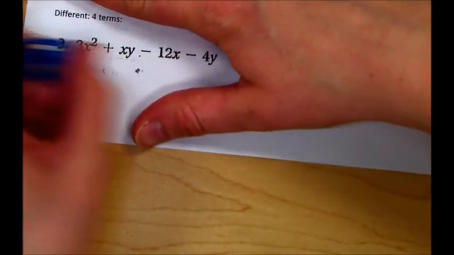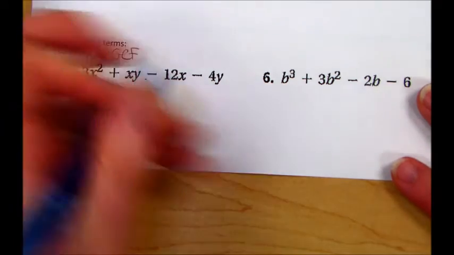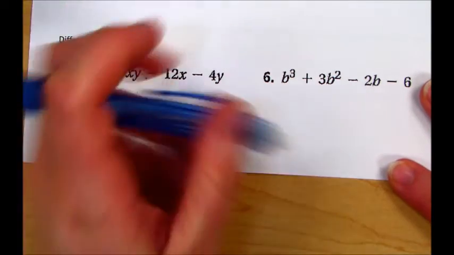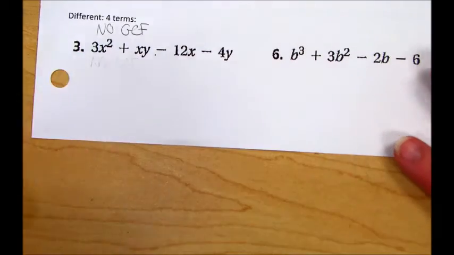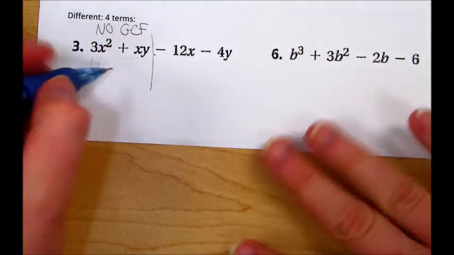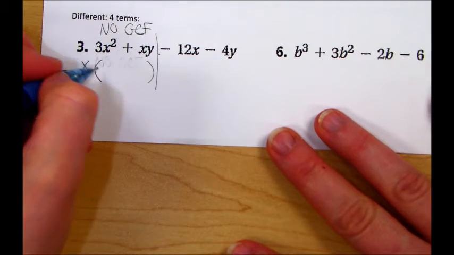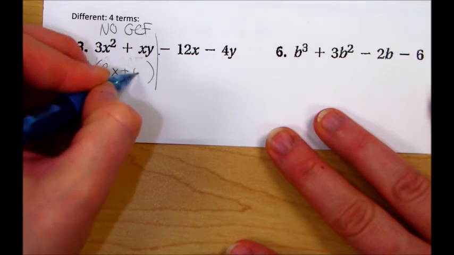Let's write that above the problem. Okay. Notice there is no GCF. That means this is actually easier than the problems above. You cut the problem in half and you find the GCF of each side. Over here, you just pull out an x. When you do, you get 3x plus y.